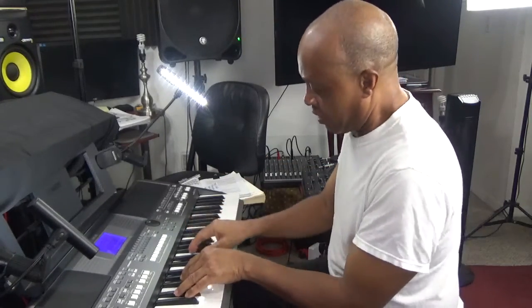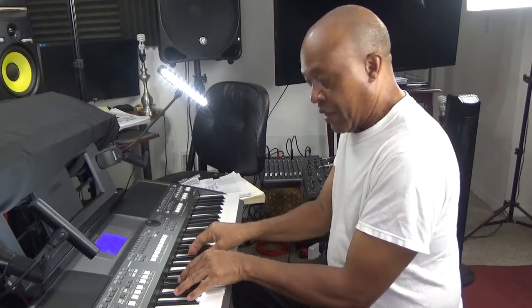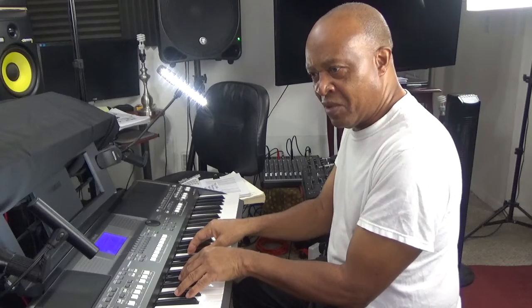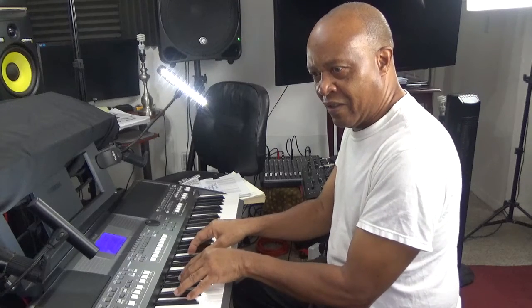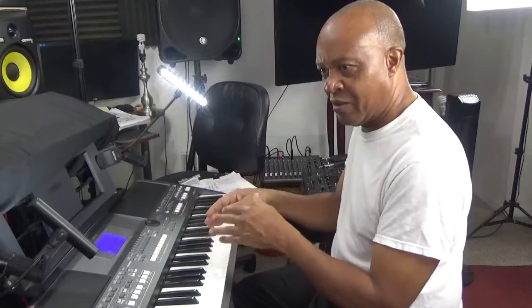Okay, it's like this. I did not move the D flat. It stays in one place because it exists in both chords. I don't have to move it.